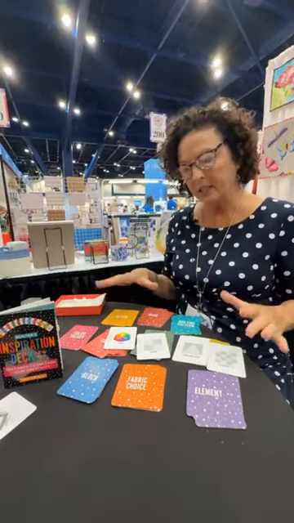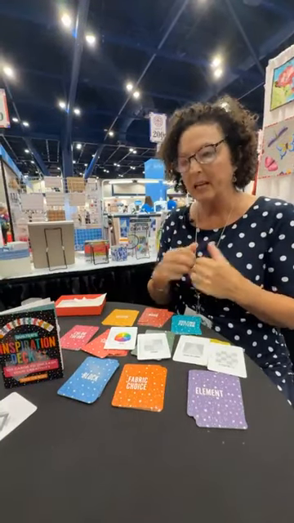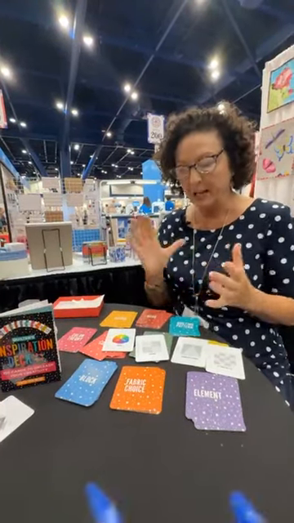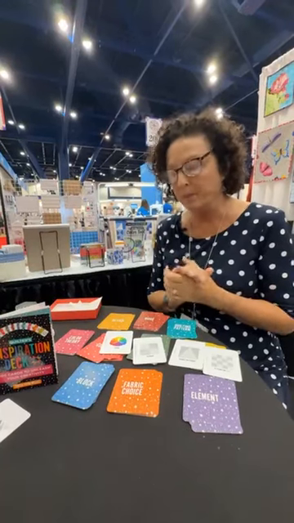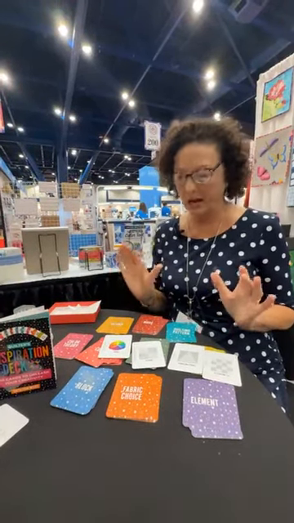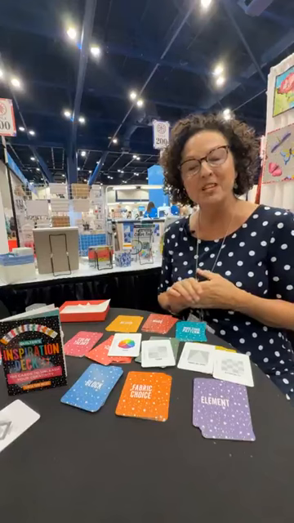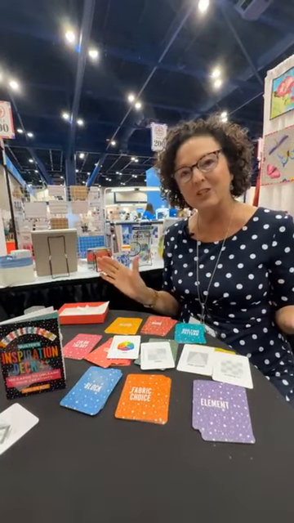So the whole idea is to help you sort of break out of a creative rut and unleash your creativity. It's great to use as an individual, great to use in a guild, great thing for shops to do as a class or just a way to have fun in the shop. So that is the Quilter's Inspiration Deck. There's 100 cards in the deck, and all it will do is unleash your creativity.